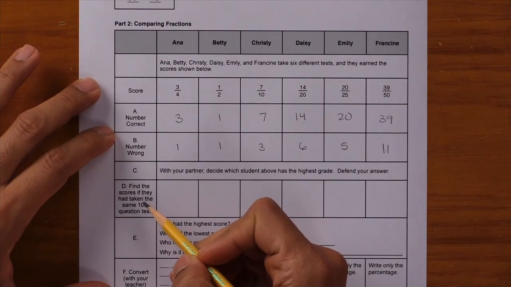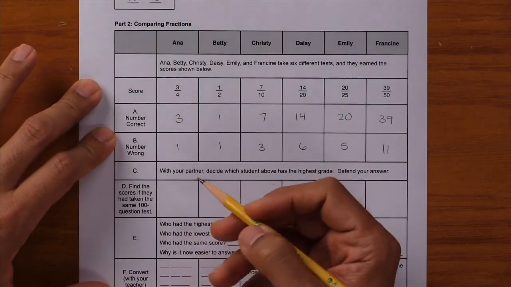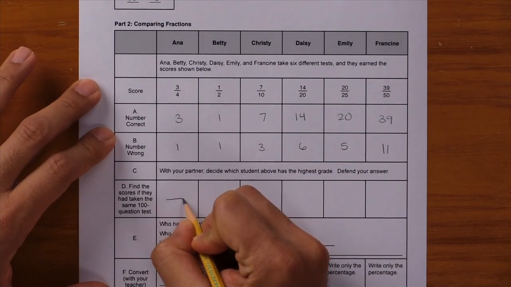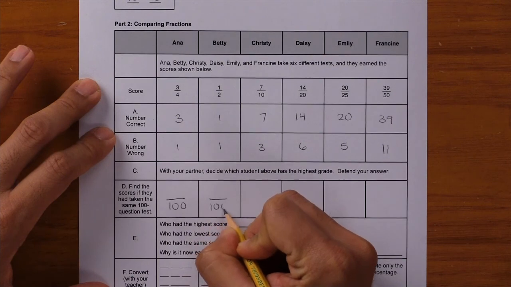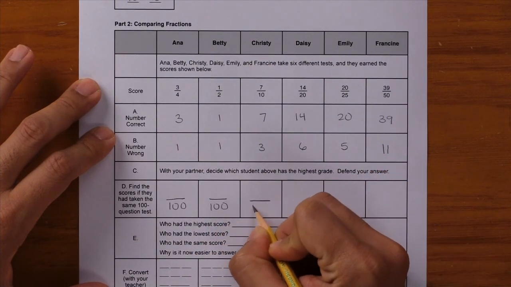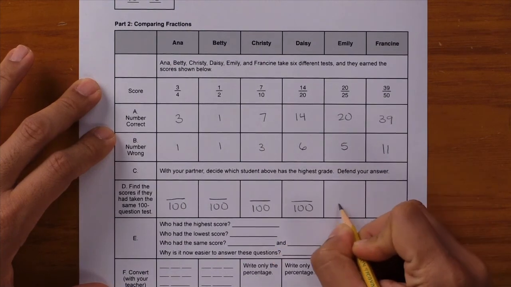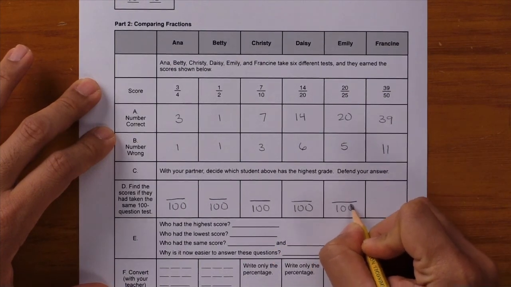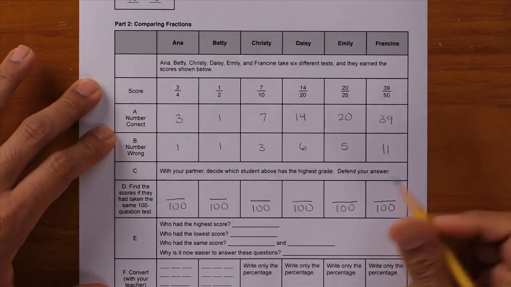It says, find the scores if they had taken the same 100 question test. So in this box, we'll write blank over 100, blank over 100, and blank over 100 all the way through, because we're going to see what it would be like if each student took the same 100 question test.